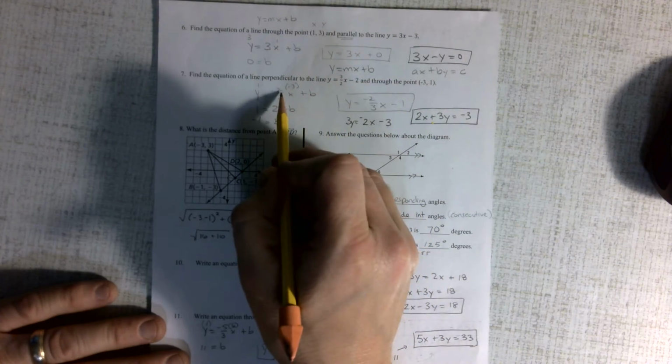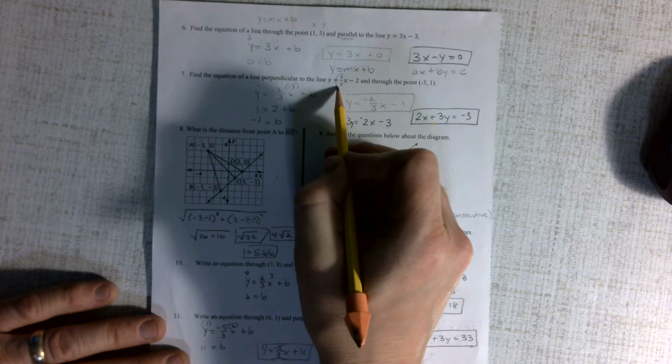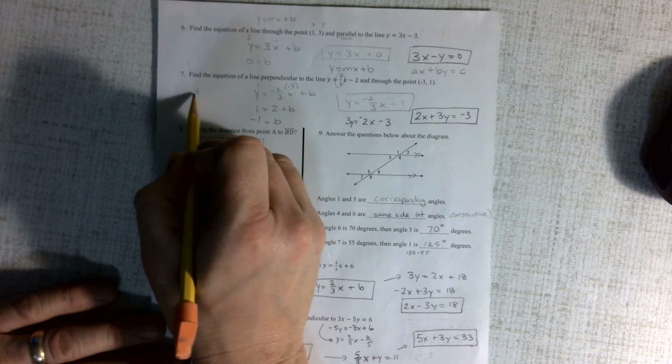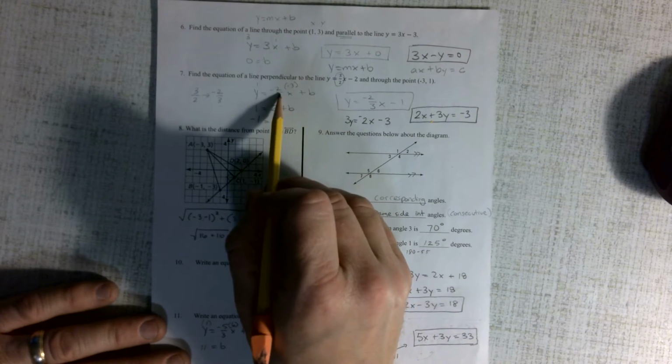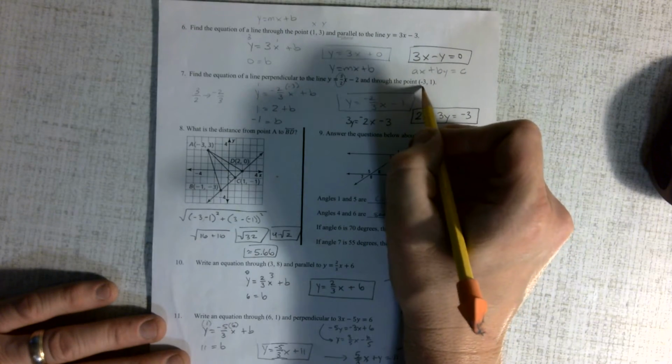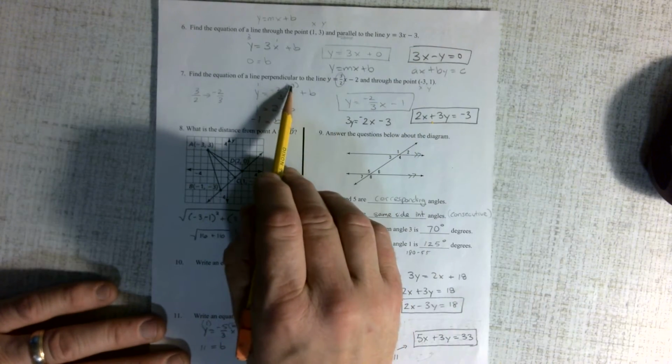Number 7, perpendicular. Well, here's my original slope. So my perpendicular slope becomes negative 2/3. And that's what goes there. Plug in this point, x, y.